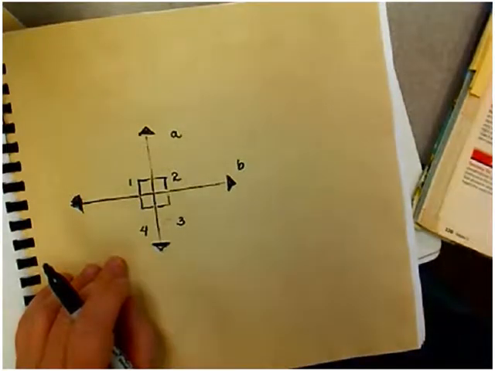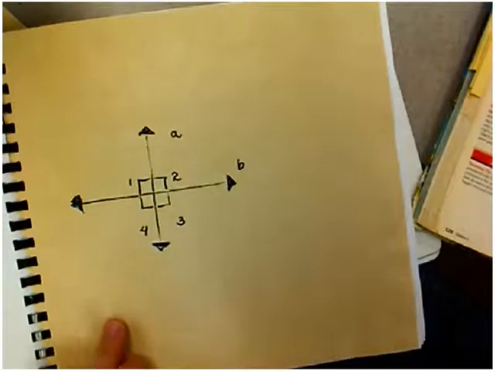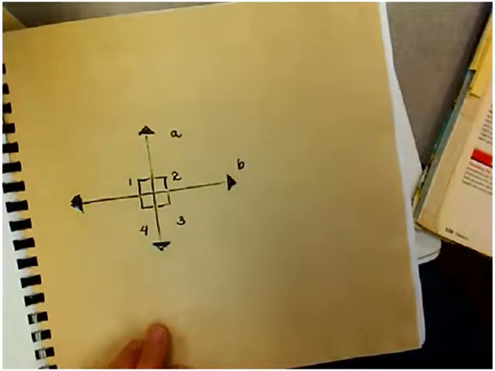Okay? And then in symbols, down at the bottom below your drawing, it shows you that A is perpendicular to B. And then they do the measure of each angle. So they have the measure of angle 1 equals 90, and then they go through and describe measure of angle 2 equals 90, measure of angle 3 equals 90, measure of angle 4 equals 90.